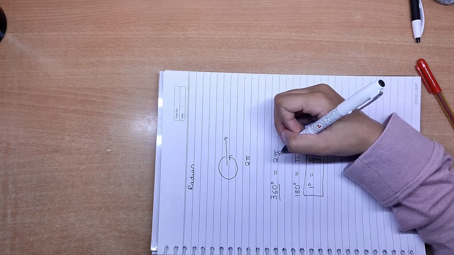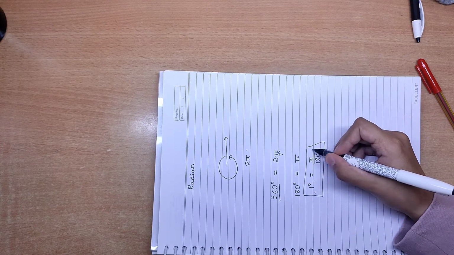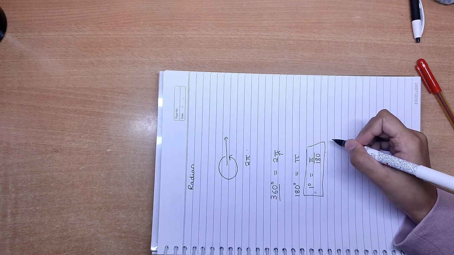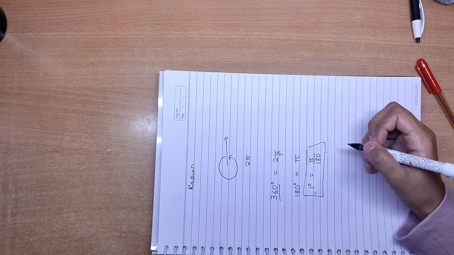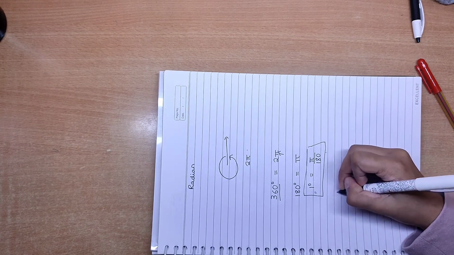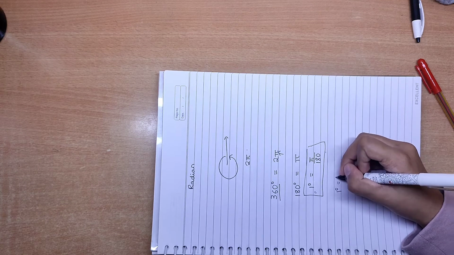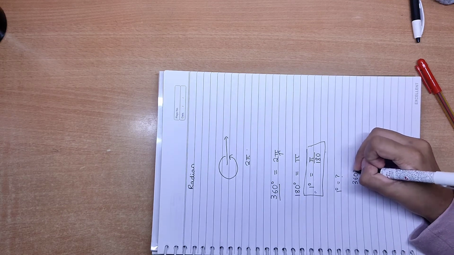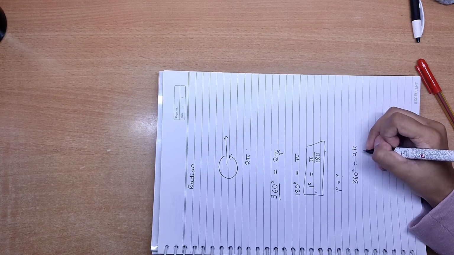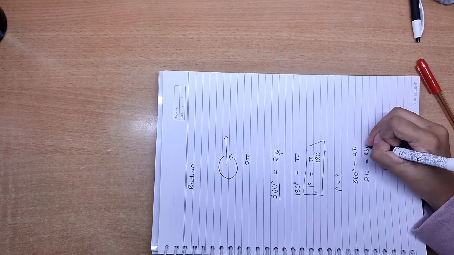Now what if I ask you how many degrees would be in 1 radian? You can use this notation, a small c on top of it, to say this is radian. So 1 radian is how many degrees? 360 degrees was 2 pi radians. That means 2 pi radians was 360 degrees.